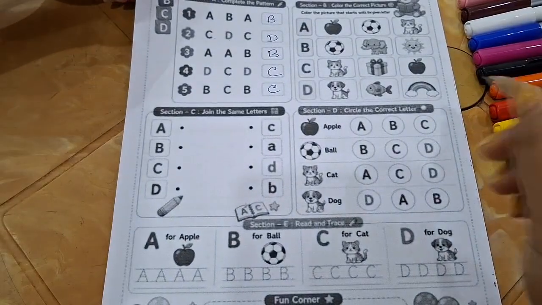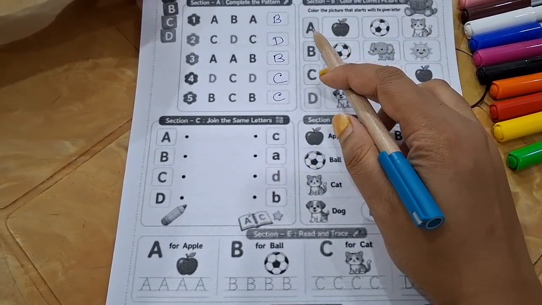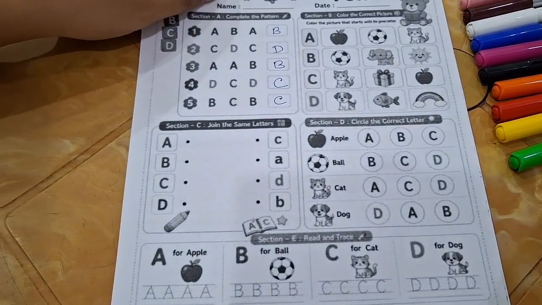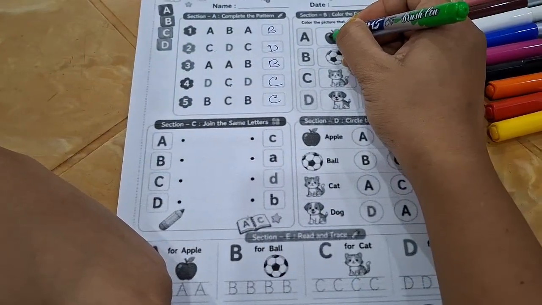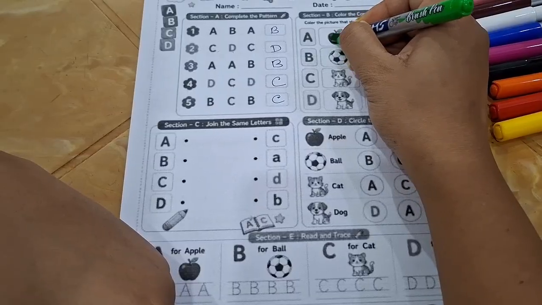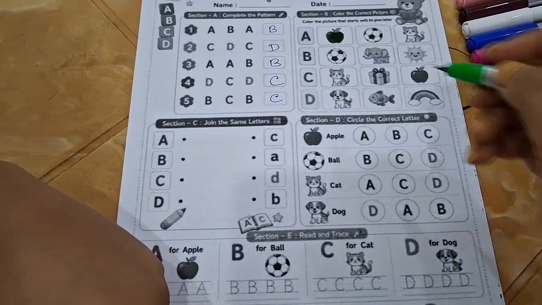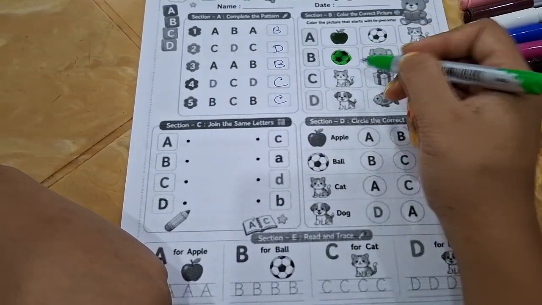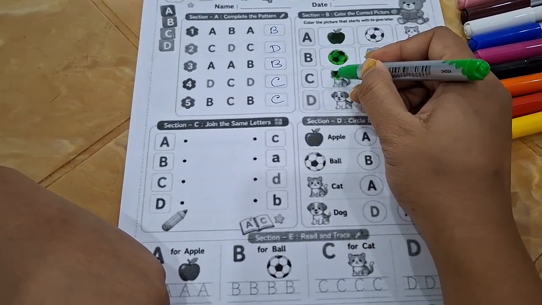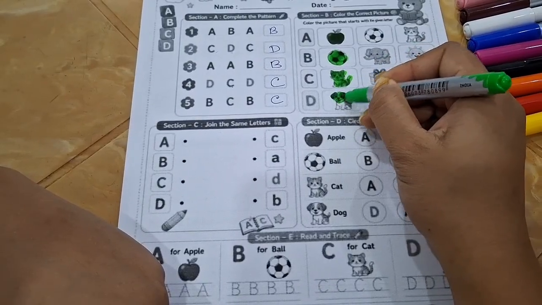Okay. Next section B. Color the correct picture. So A for which one you have to color the correct. This one you have to color. Okay. Next B for ball. Next C for cat. Then D for dog.